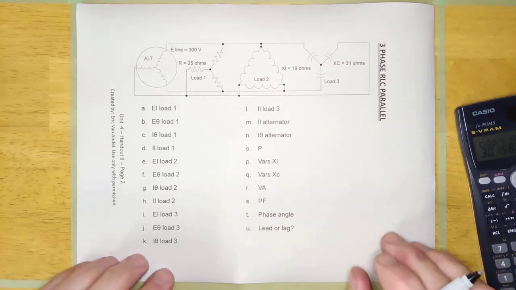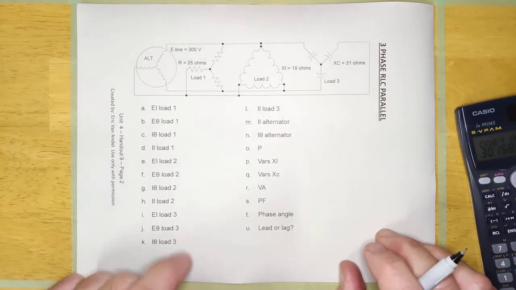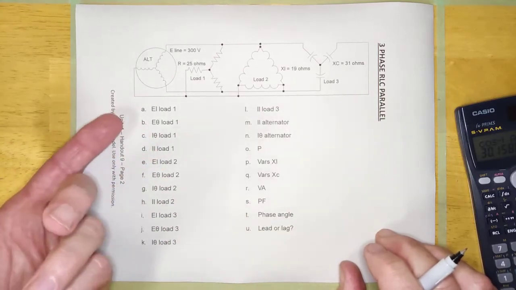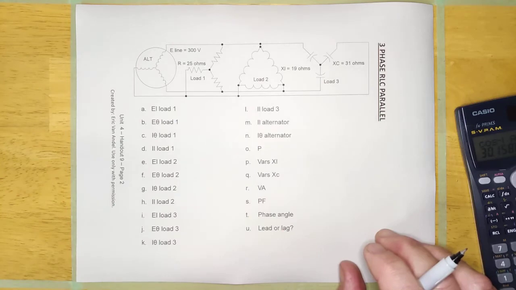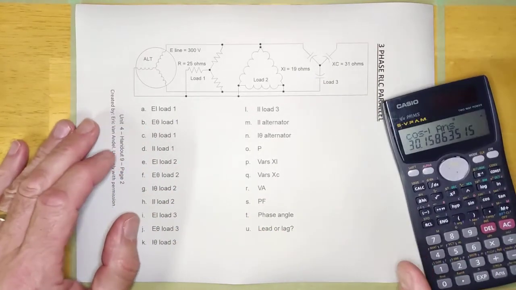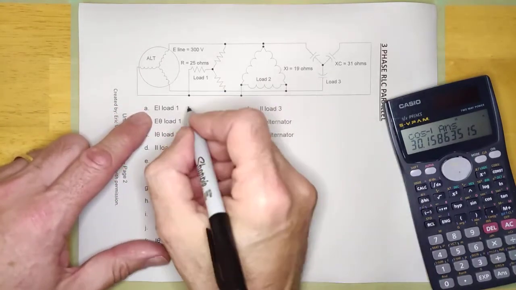Hey guys, this is the same handout, Unit 4 handout 9. It's page 2 now. It's the same thing, okay, but different numbers, different types of circuit, basically. If you want to, you can pause the video here and try to work this whole question out and then come back. I'm going to do it with you right now, okay, guys? And I'm going to do it kind of quickly, okay?